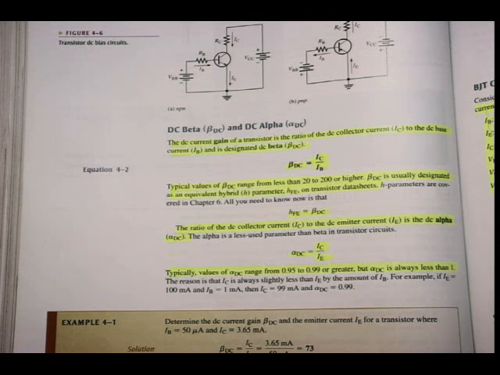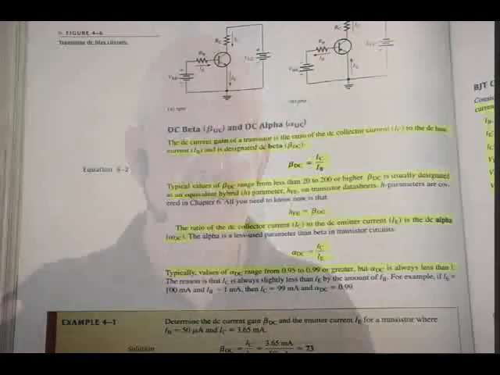What do I know about these two currents? IE is the largest, IC is almost the same size as IE, but it differs by the value of IB, which is very small in comparison. So what can I already imagine about the size of alpha DC?